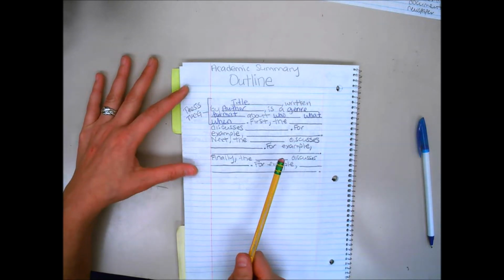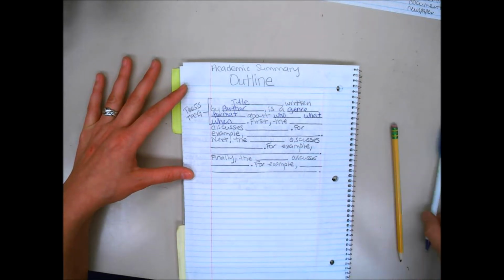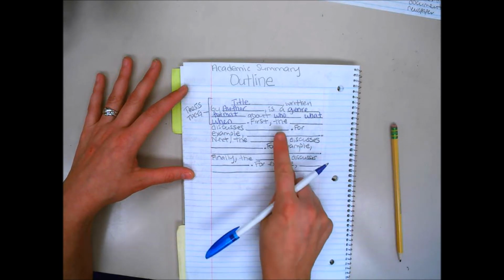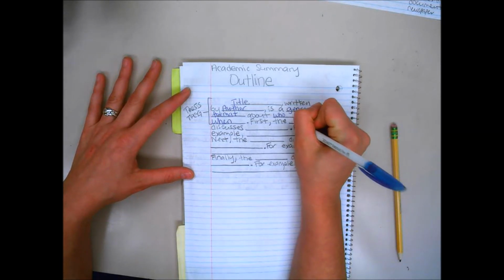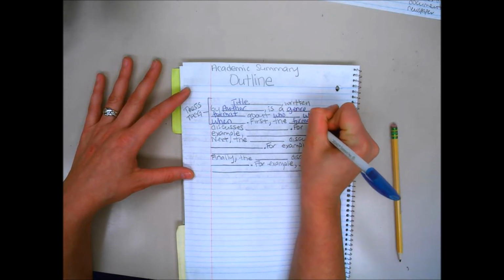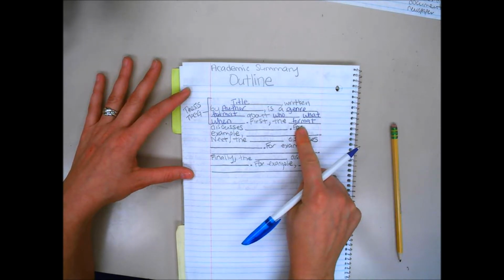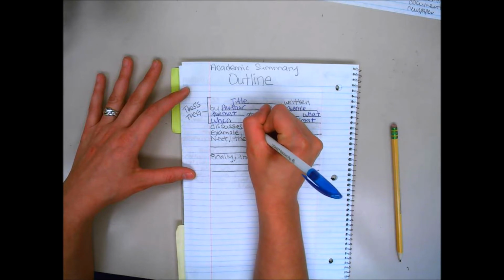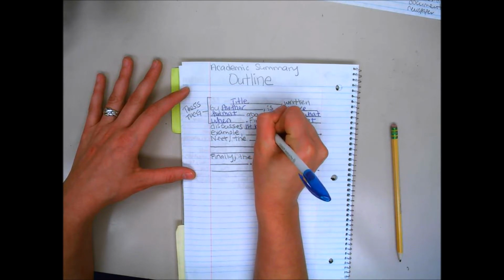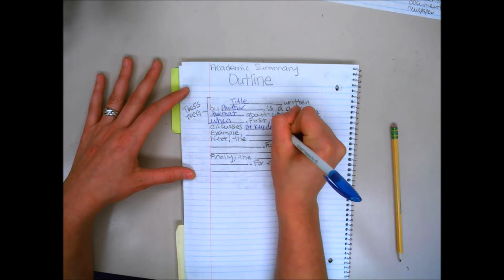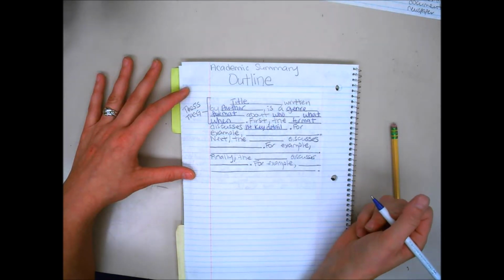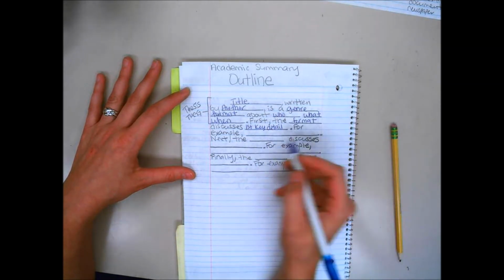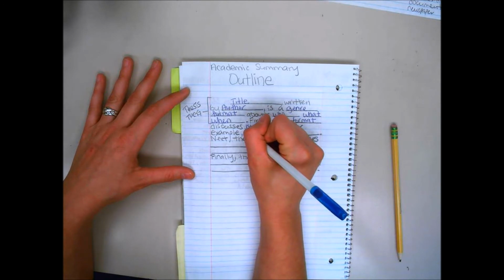My pencil and I will set it to the side. Pick up my pen. First, this is the format. Discusses, this is first key detail. For example, this is my first supporting detail.